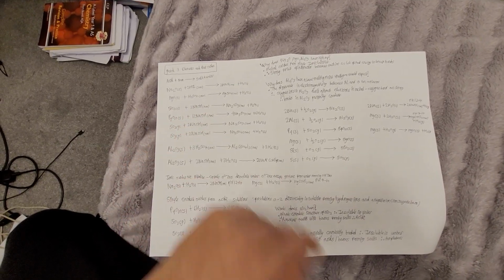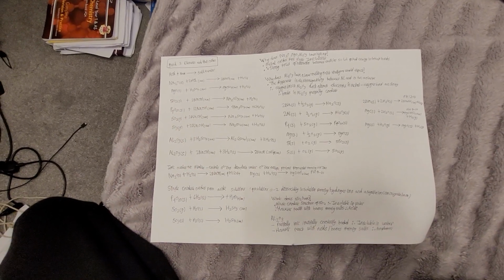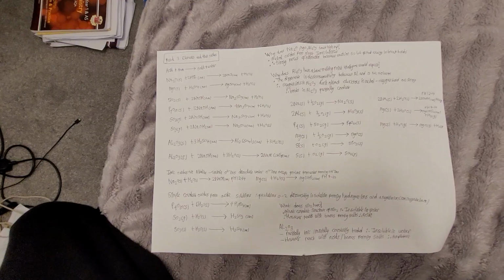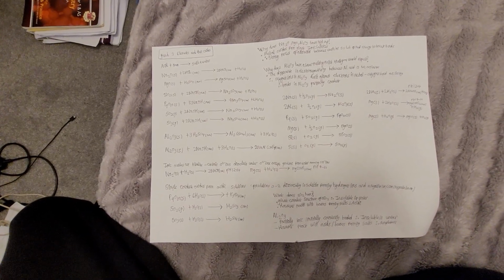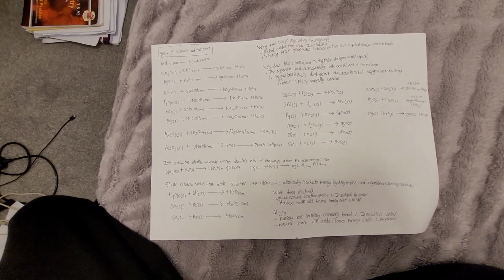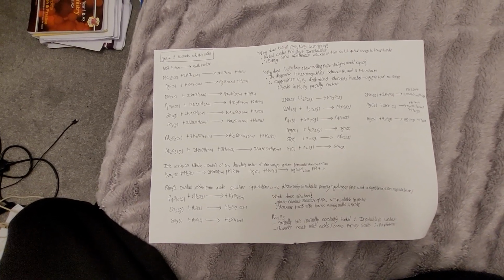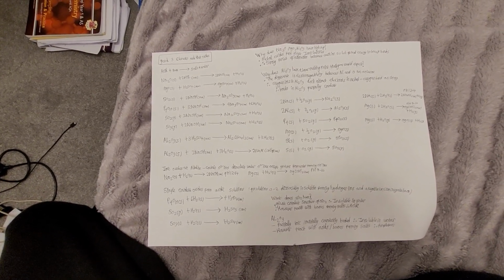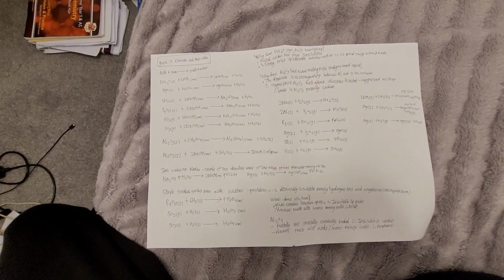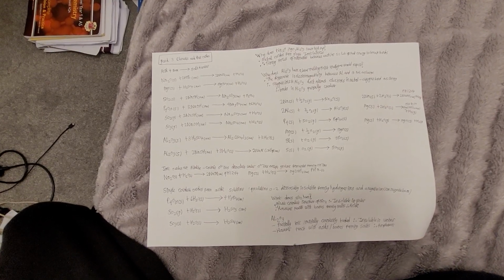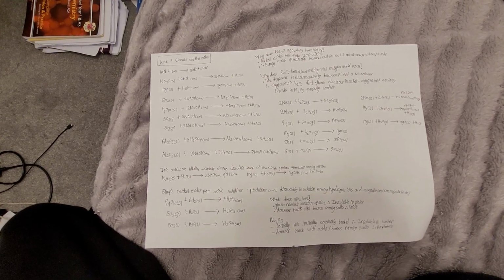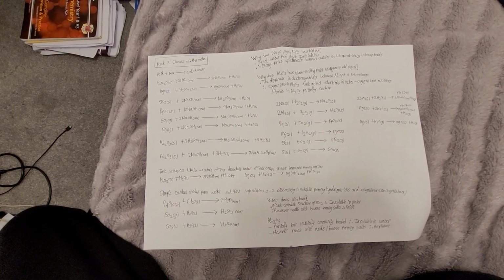SiO2 solid plus 2NaOH aqueous to form Na2SiO3 aqueous plus H2O liquid. P4O10 solid plus 12NaOH aqueous to form 4Na3PO4 aqueous plus 6H2O liquid. SO2 gas plus 2NaOH aqueous to form Na2SO3 aqueous plus H2O liquid. SO3 gas plus 2NaOH aqueous to form Na2SO4 aqueous plus H2O liquid.